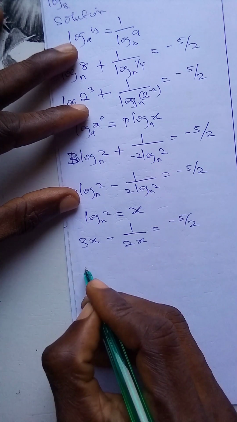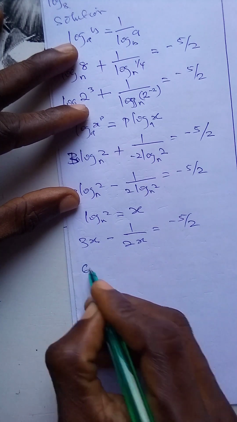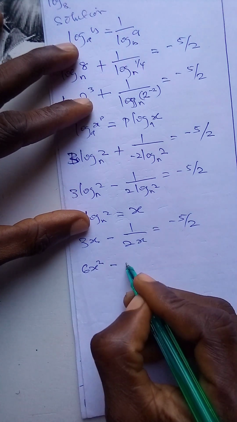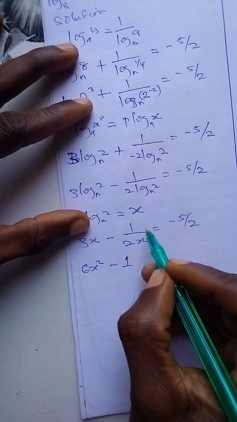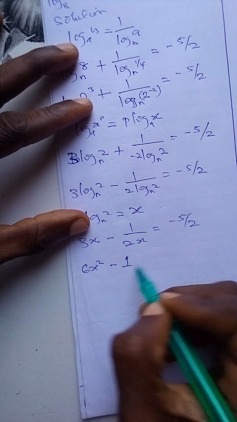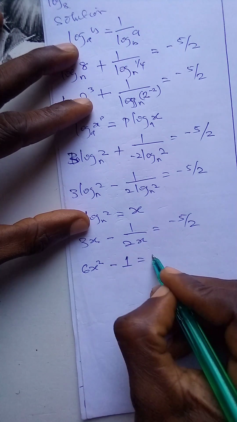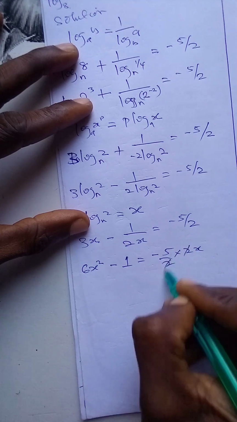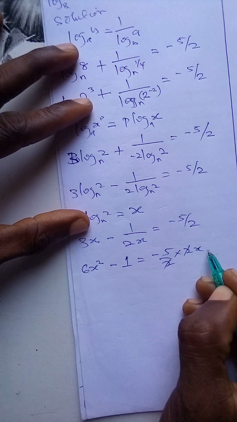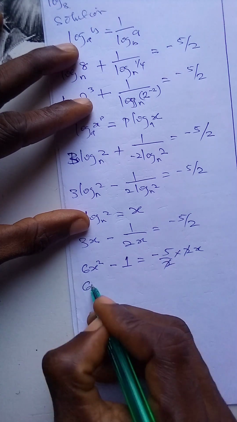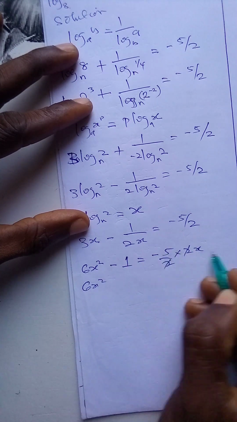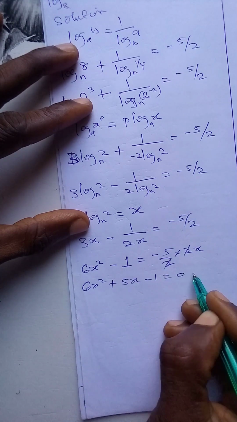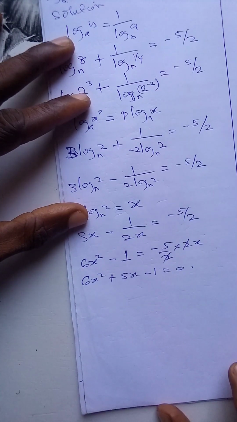So 2x times 3x will give me 6x squared, minus 2x times 1 over 2x will give me 1, is equal to minus 5 over 2 times 2x. So this will cancel this, remaining minus 5x. It becomes 6x squared. Minus 5x here becomes plus 5x, minus 1 is equal to 0, a quadratic equation.